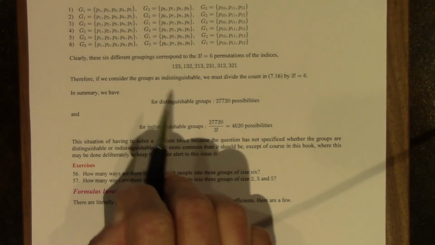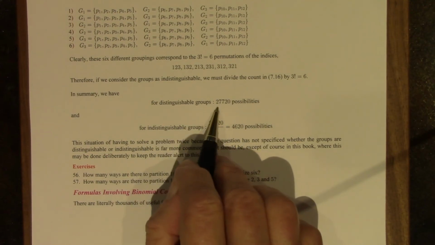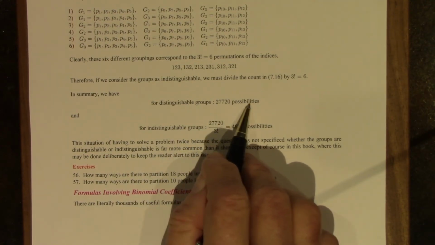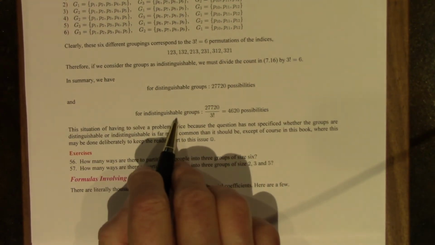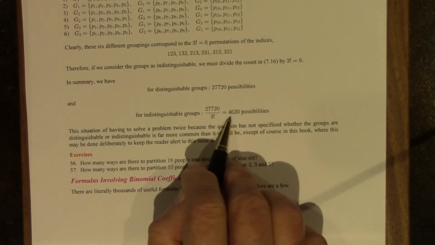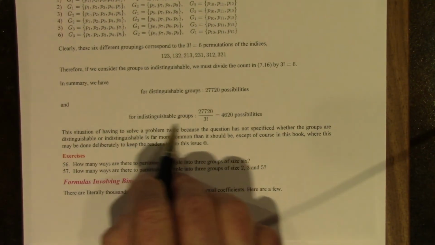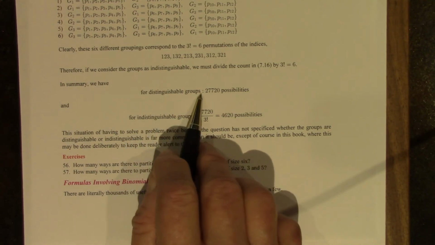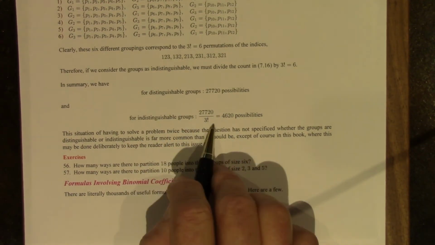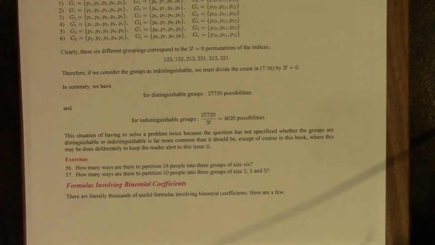So in summary, if we consider the groups as distinguishable, we get this number, 27,720. But if we consider the groups to be indistinguishable, we have to divide that by 3 factorial, and we only get 4,620. So in this case, even if we want the indistinguishable groupings, it was a good idea to compute the distinguishable groupings first and then divide, rather than have to figure out a way to go directly to the groupings into indistinguishable groups.